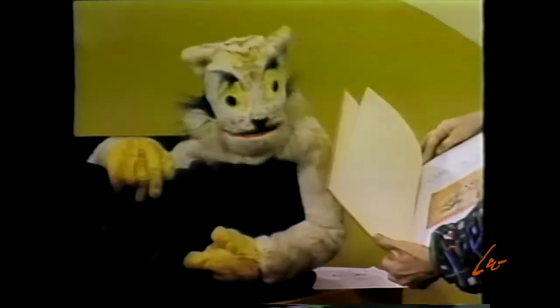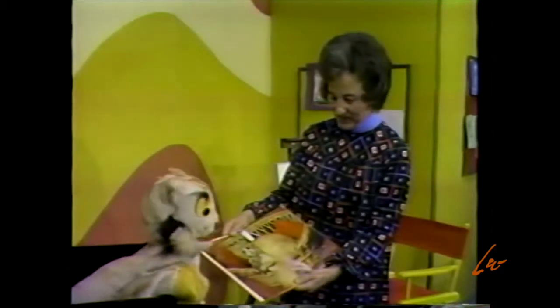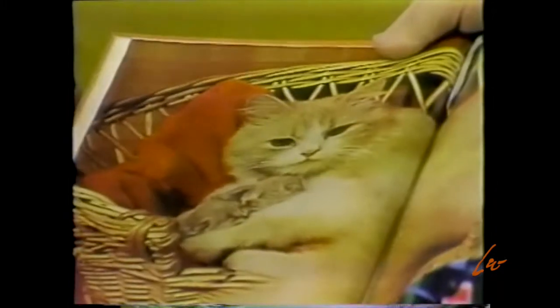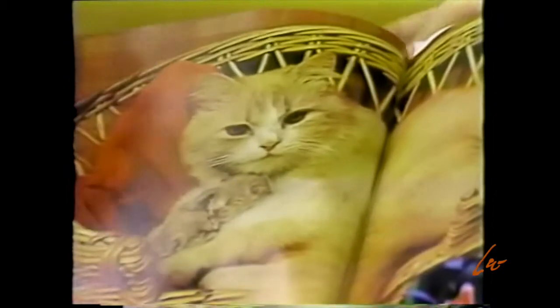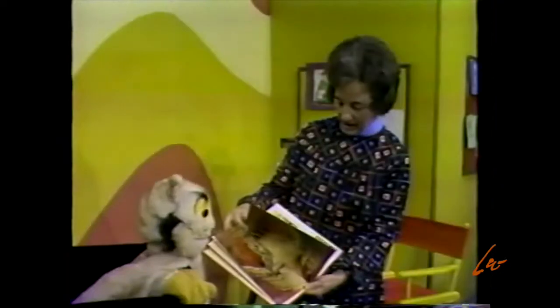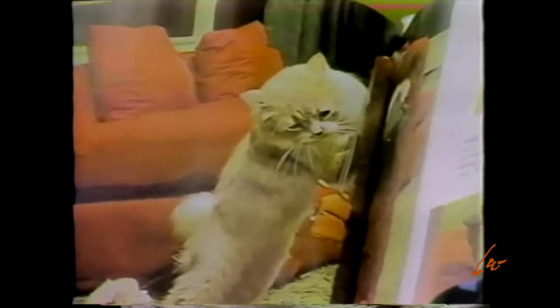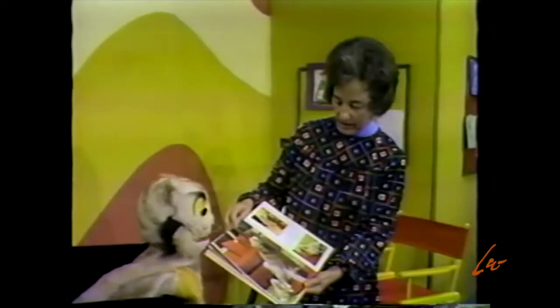You certainly are. Oh, look at that. Here's a mother cat and two little kittens, isn't it? Yes, they look like someone I know. That's right. Here they are in their basket. And this book takes the mother cat and the two little kittens until they get quite large enough to play, climb. Oh, that's nice.